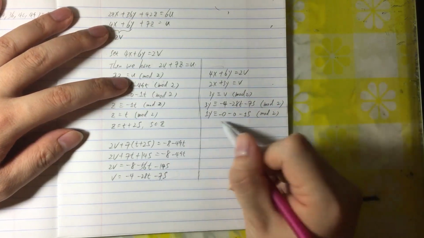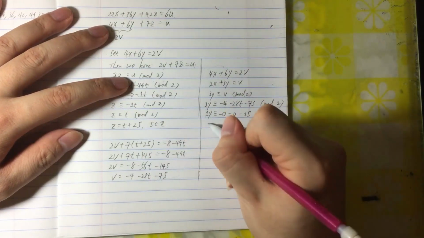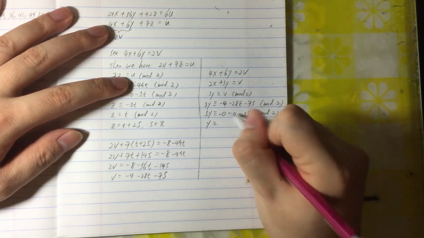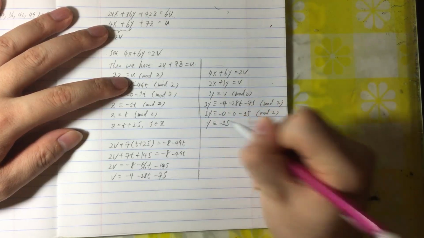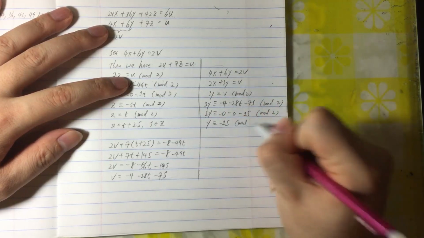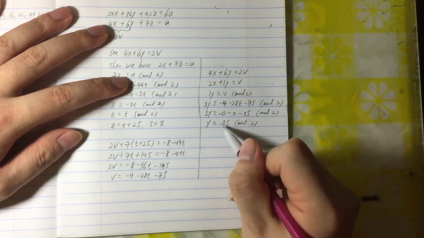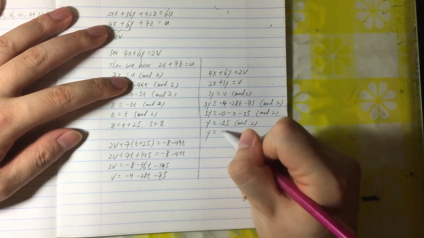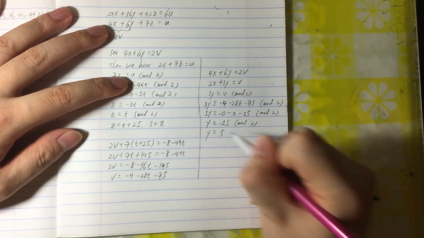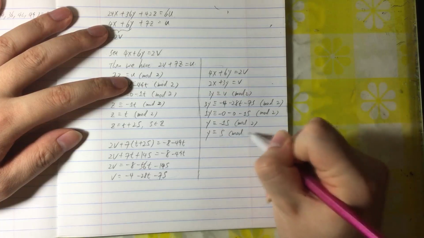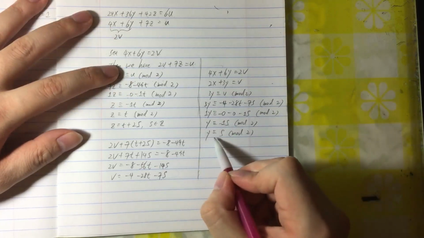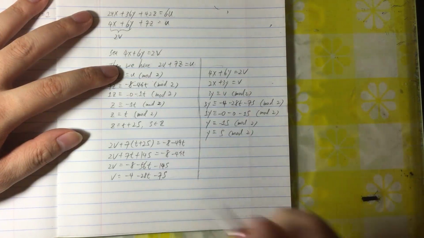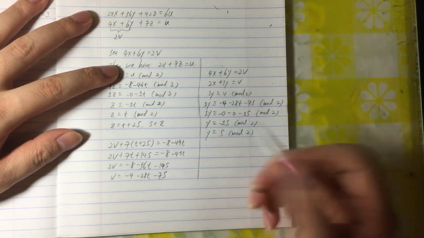Mod 2. So we get 1y is the same as y, congruent to negative 1s mod 2. In general, we try to make a coefficient positive, so I can add 2 here. Negative 1 plus 2 is 1. So negative 1s is congruent to 1s. 1s is the same as s. Here we have y congruent to s mod 2.